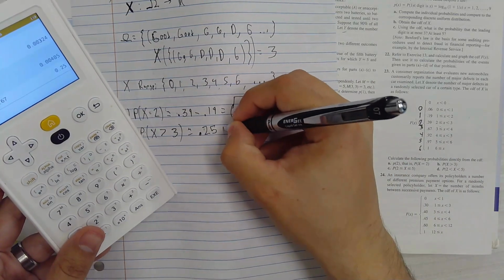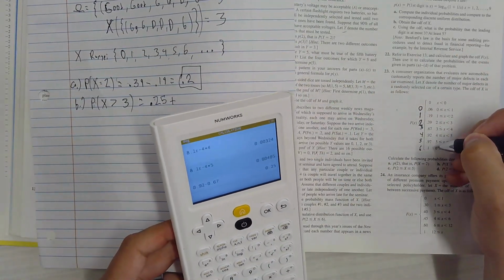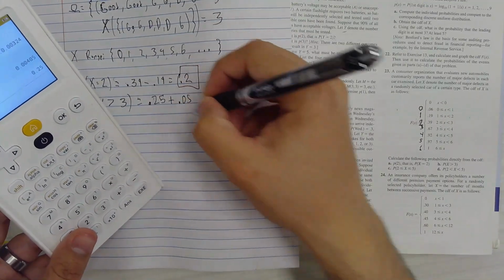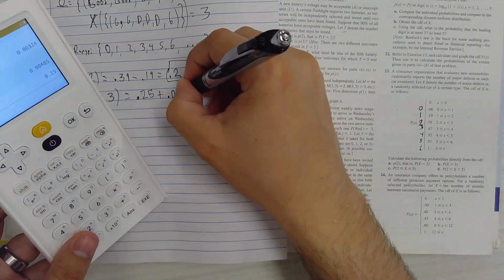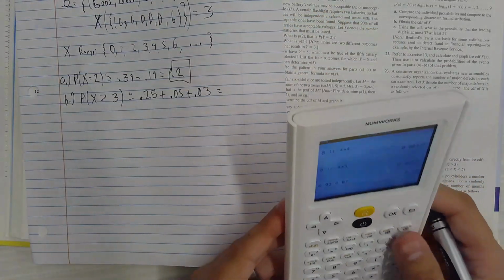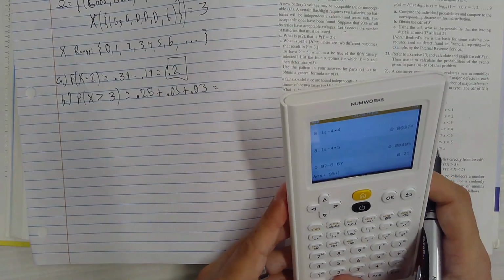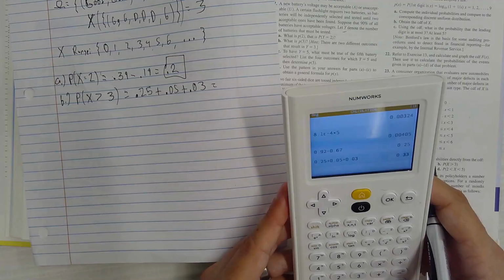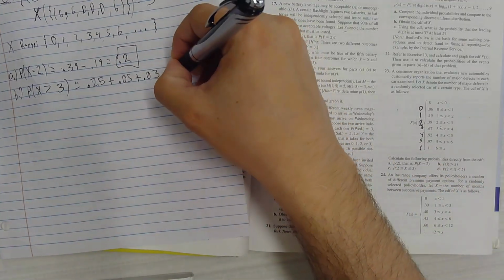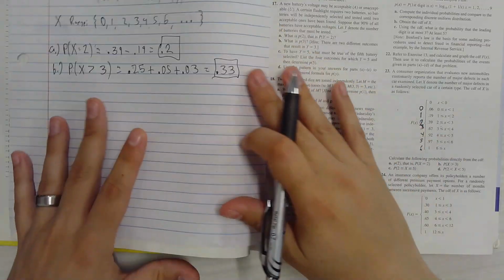So we're going to add up the probabilities. And then we go from 0.92 to 0.97, that's 0.05. And then finally 0.03. So this is going to be 0.25 plus 0.05 plus 0.03, which is 0.33. Okay. That's going to be B right there.